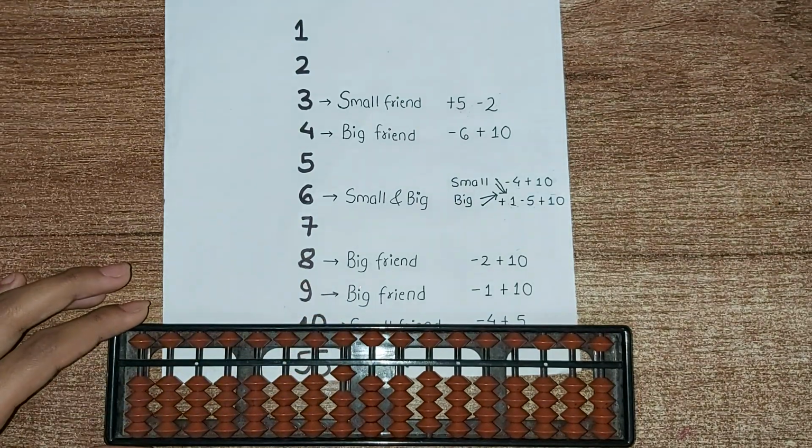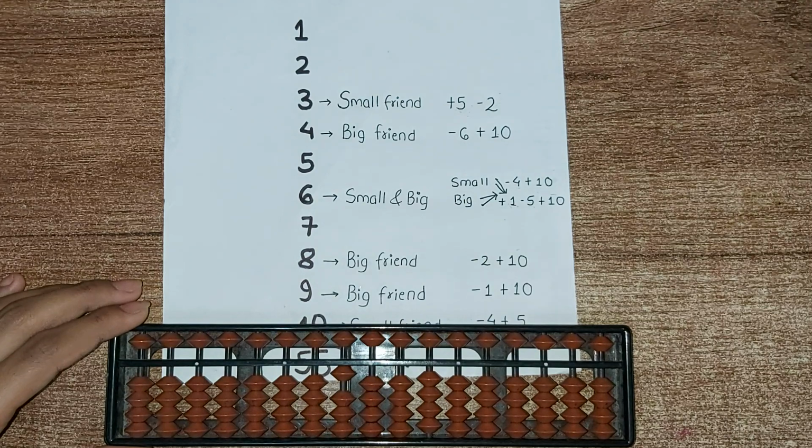Now, the next number is 5 and it can be added easily as required beads are available. Plus 5 we can add directly.